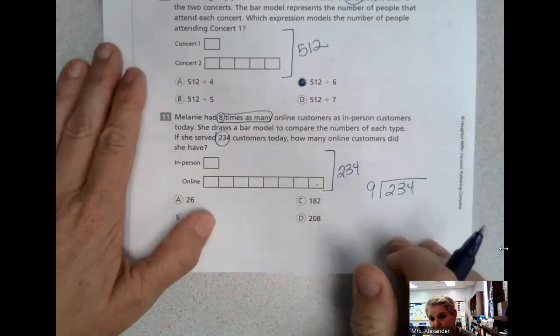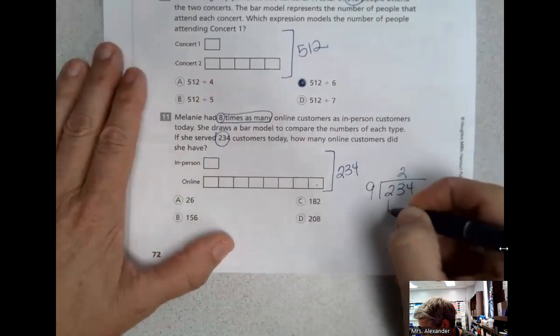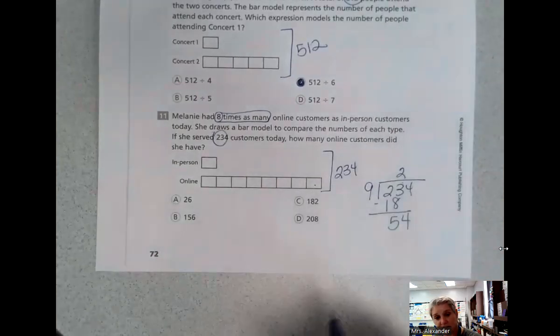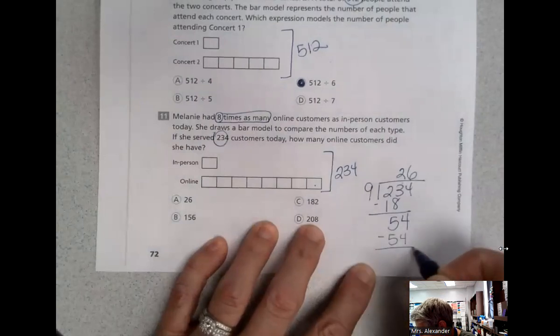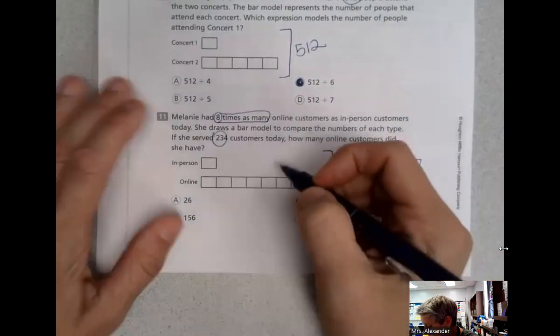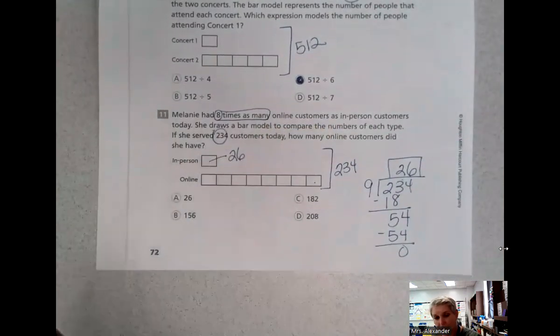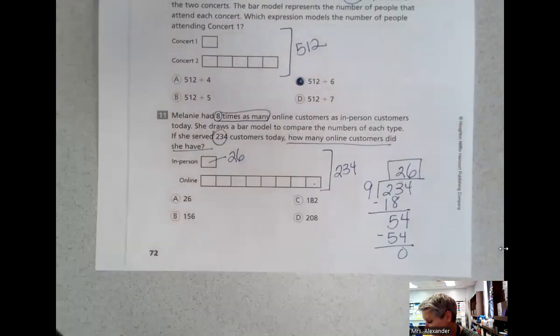9 cannot go into 2. 9 goes into 23 2 times. We'll subtract that 18 and we'll be left with 5. Bring down our 4. 9 goes into 54 6 times, and we do not have a remainder. Our whole number quotient represents how many customers each box had, or the boxes have a value of 26 customers each. The question is, how many online customers did she have?